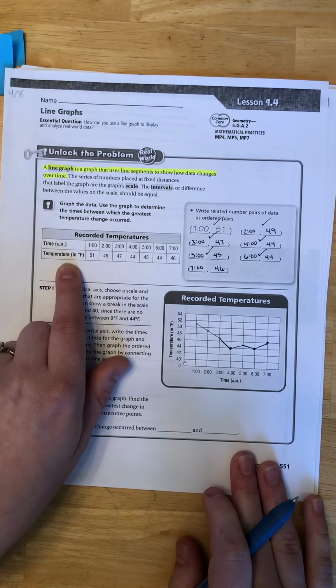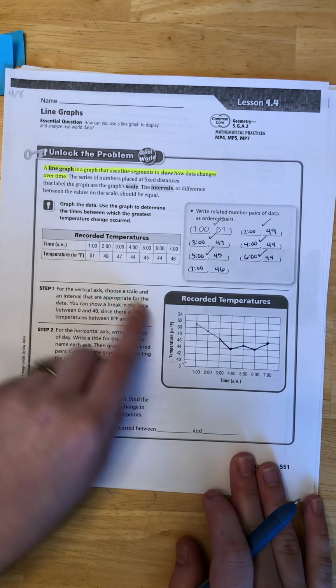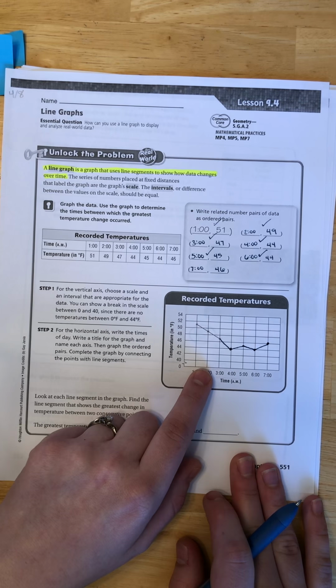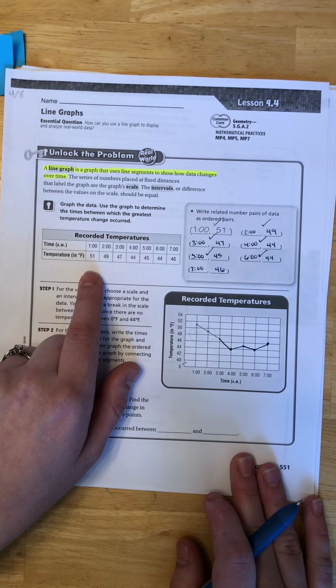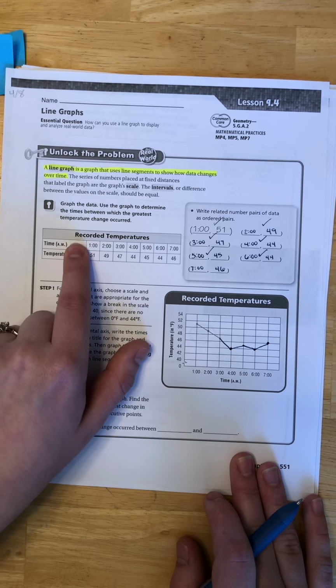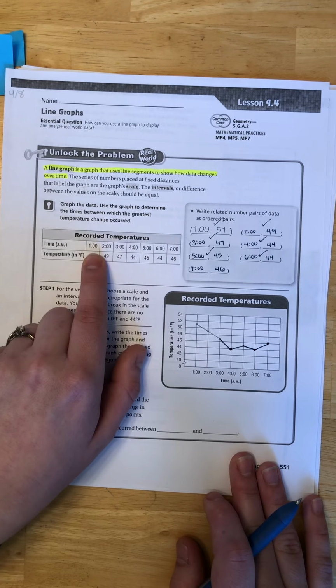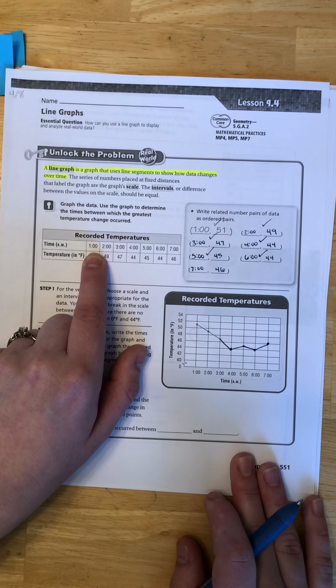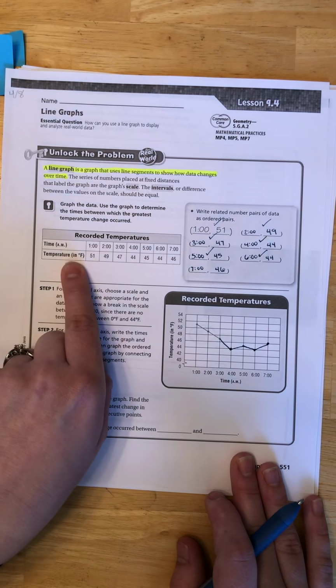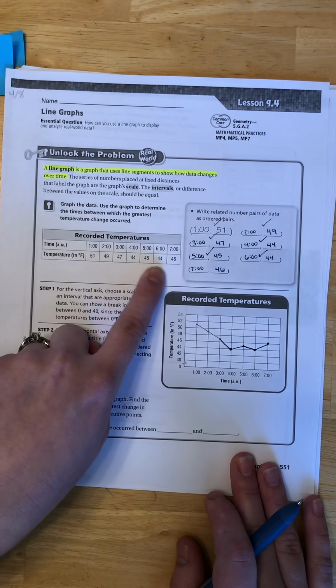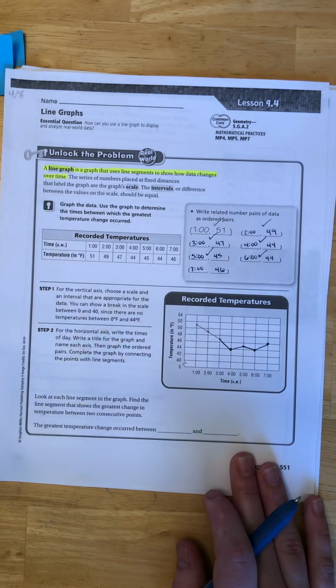We were able to take this table and put it into a line graph. I apologize we didn't talk about what this table meant. If you notice, it said recorded temperatures. They took the temperature at these different times of day, and this is the temperature in degrees Fahrenheit during those times of day.